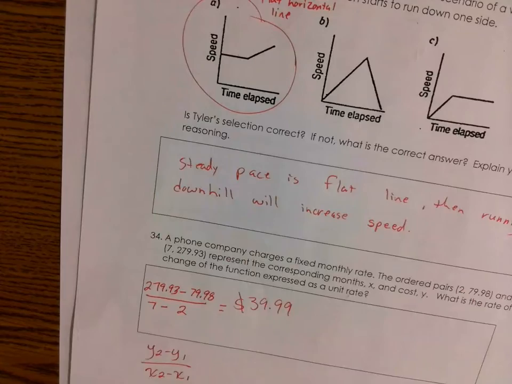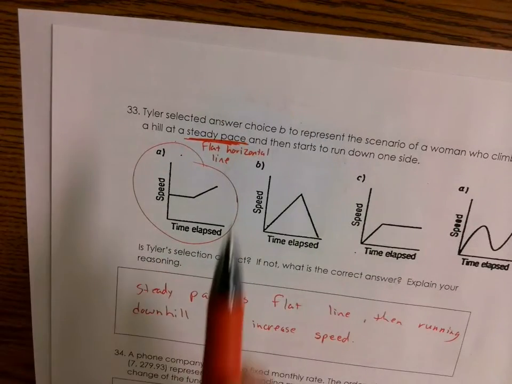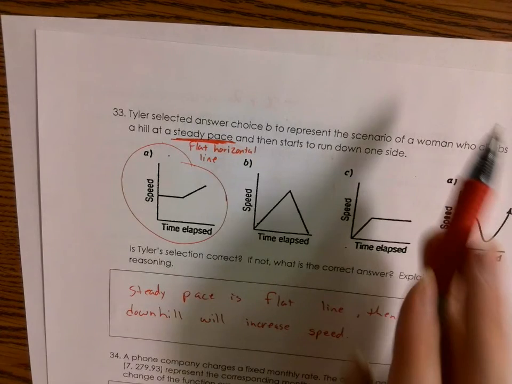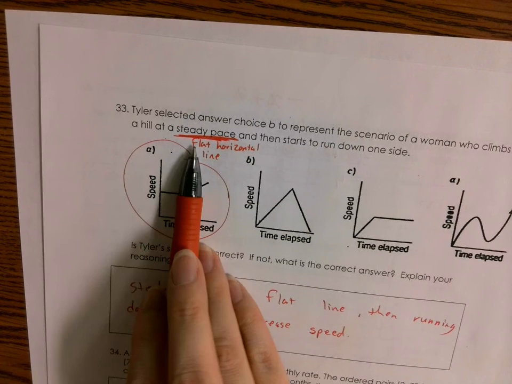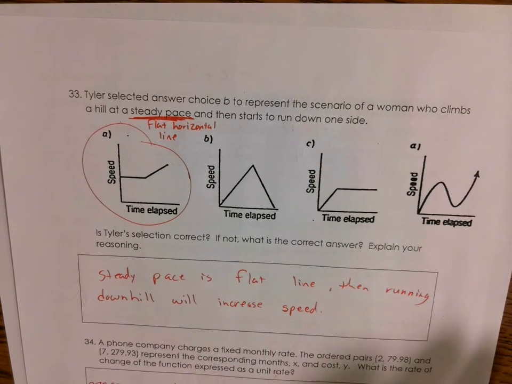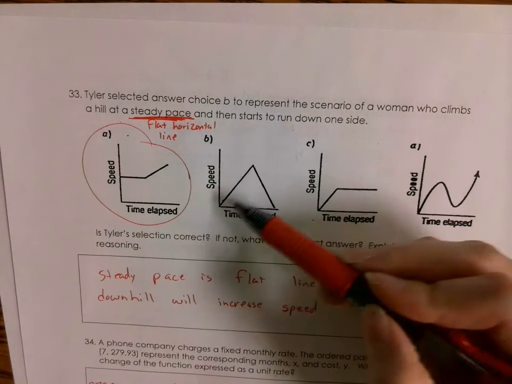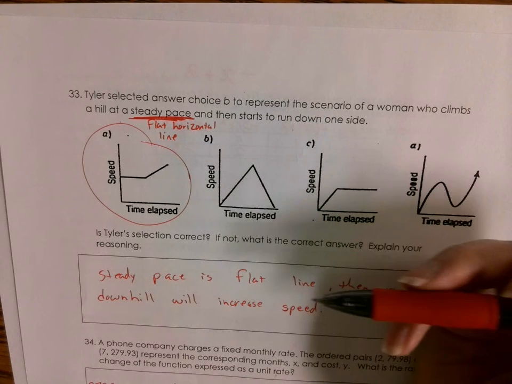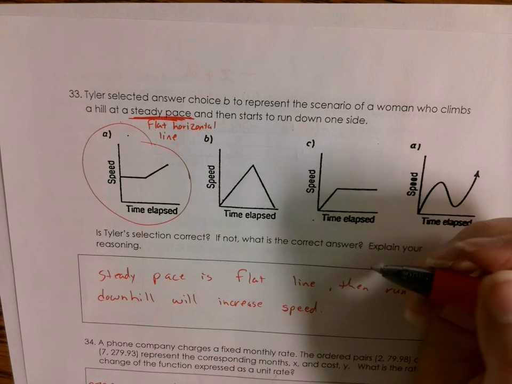Number 33. Tyler selected answer choice B to represent the scenario of a woman who climbs up a hill at a steady pace and then starts to run down one side. If you're climbing up the hill at a steady pace, is your speed going to be increasing, decreasing, or solid, like a flat line? So he says that she's going to increase her speed as she's going up the hill. I don't know about you, but when I'm going up the hill, I don't walk faster.